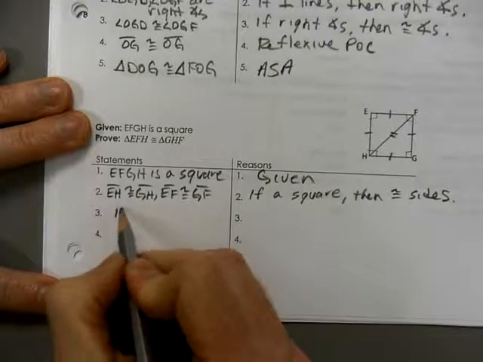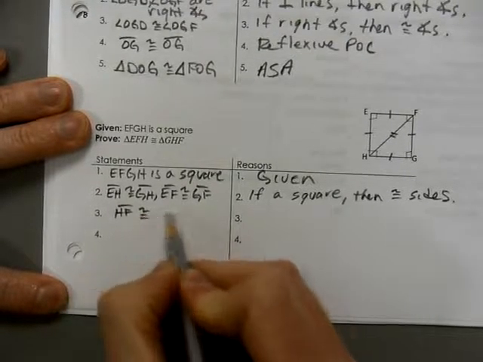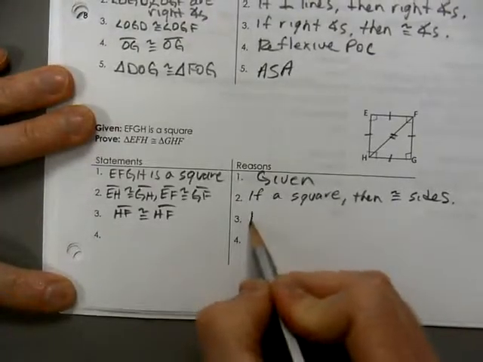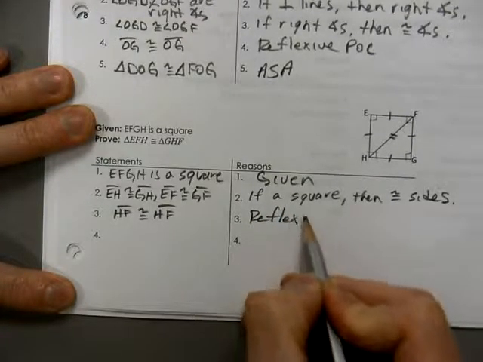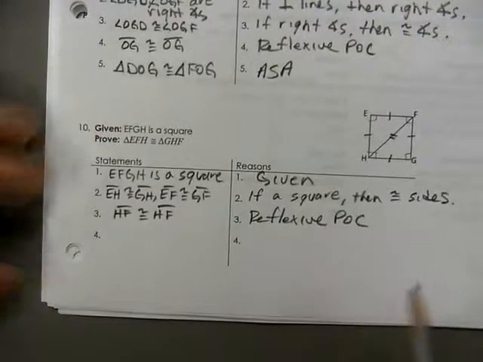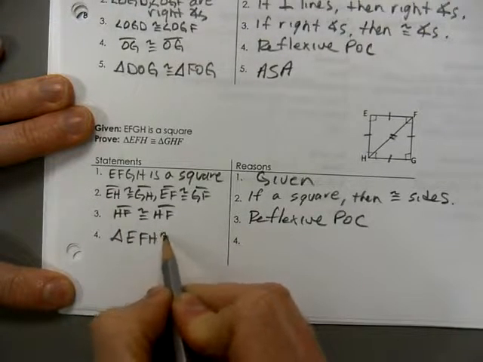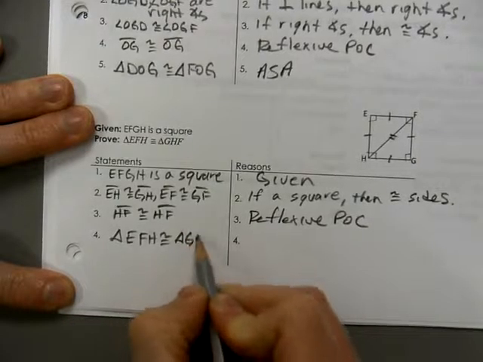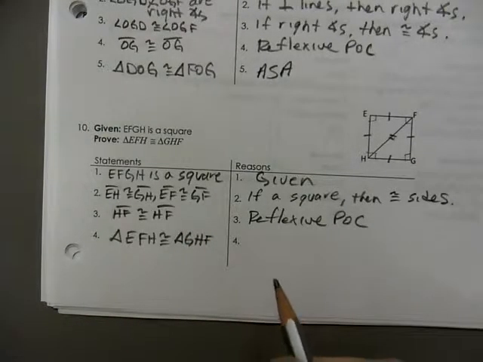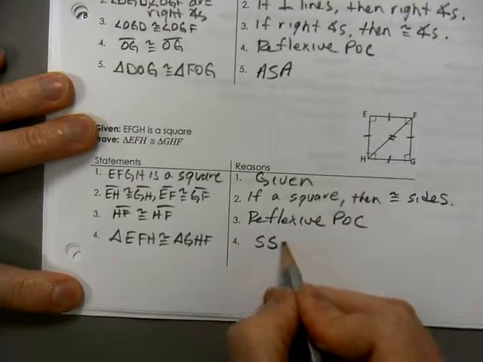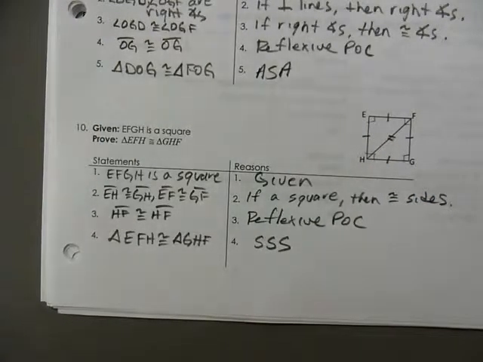Then we're going to talk about how HF is congruent to HF. Reflexive POC. And then we, of course, have our triangles that are congruent using side, side, side congruence.